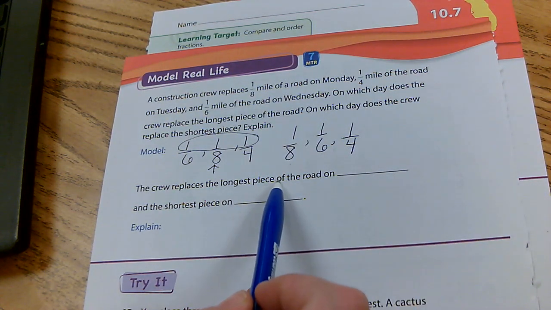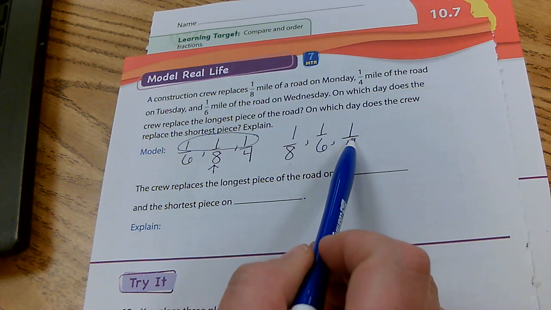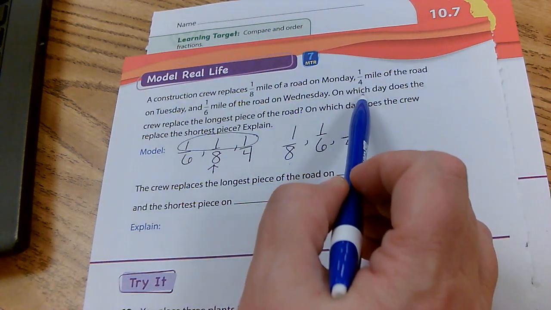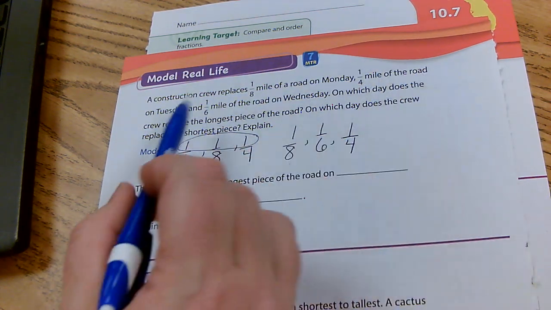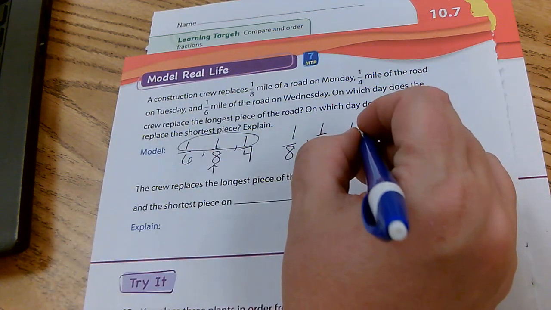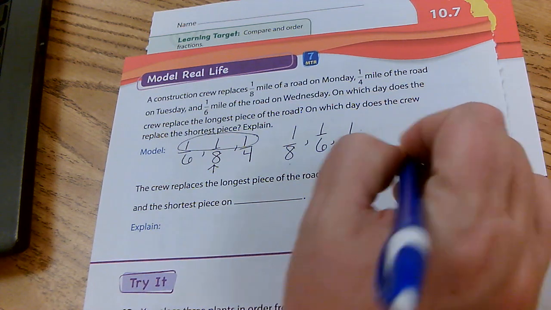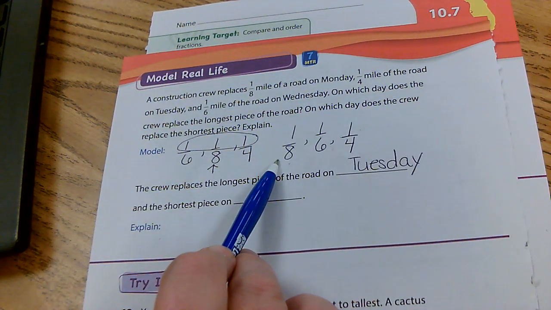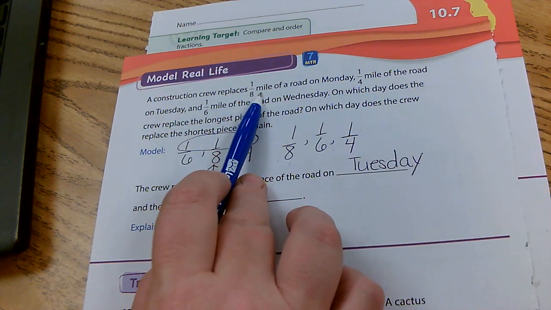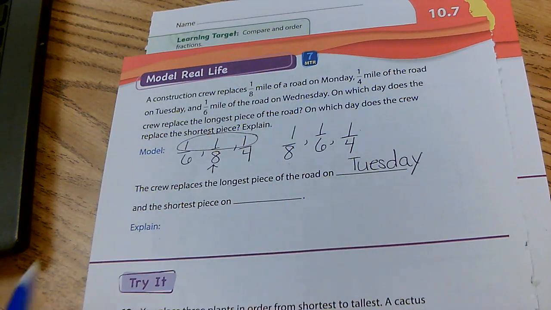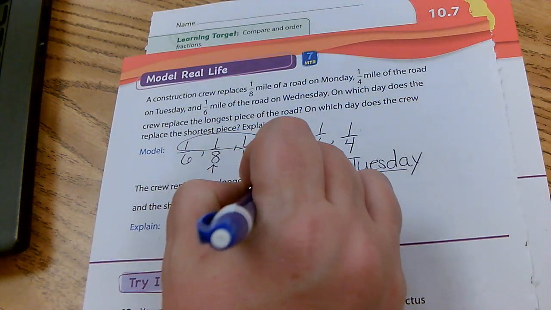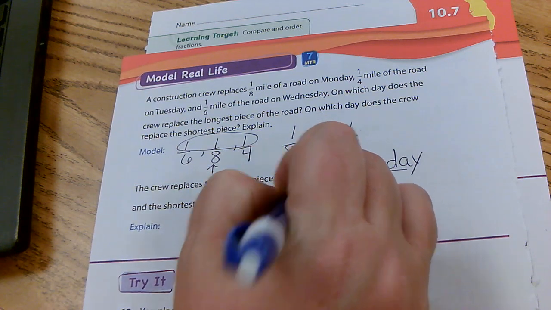So the crew replaces the longest piece of the road on the day that they do 1/4. 1/4 was on what day? 1/4 of the mile was on Tuesday. So this would be Tuesday. And the shortest piece, which is the 1/8, was on what day? If I look here, 1/8 of the mile of the road on Monday. So the answer here would be Monday.